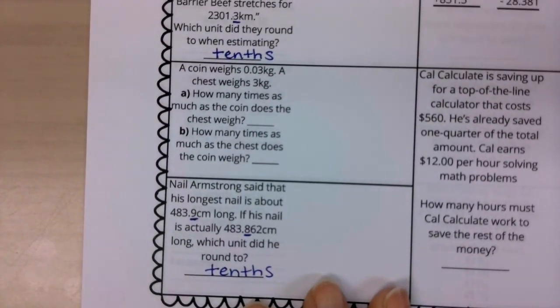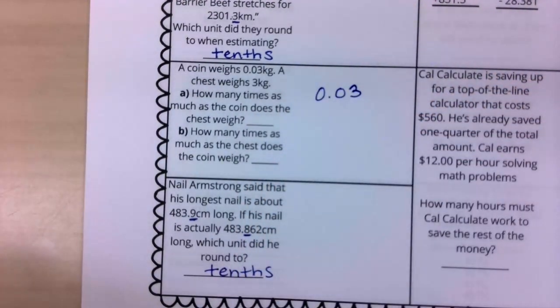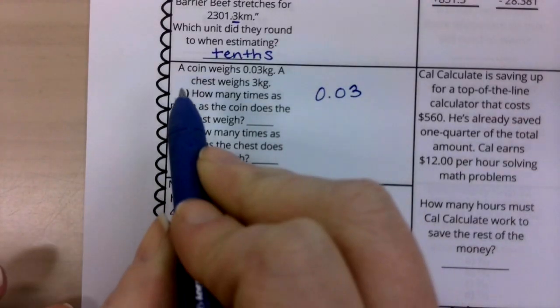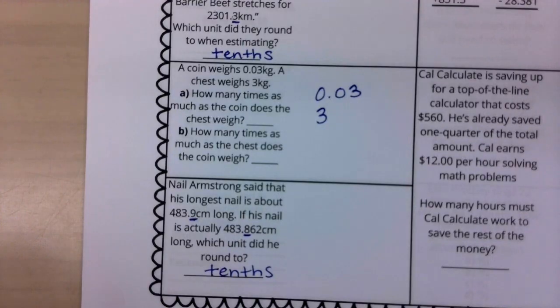Let's come to our last question because I skipped and now we're returning back. We're going to think a little bit about neighbor numbers and how they relate. A coin weighs 300 kilograms. A chest weighs 3 kilograms. How many times as much as the coin does the chest weigh?